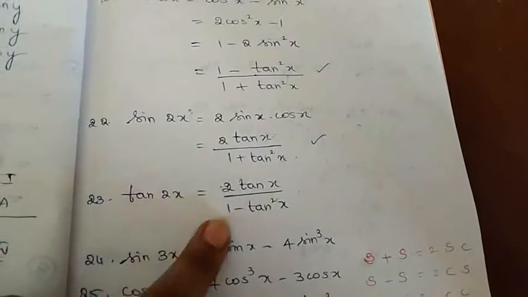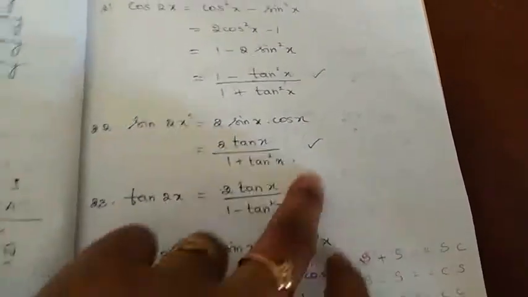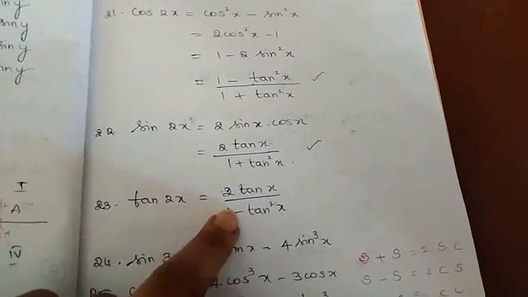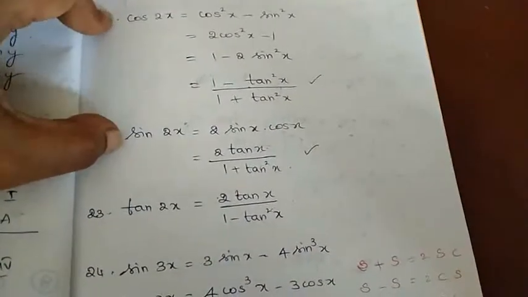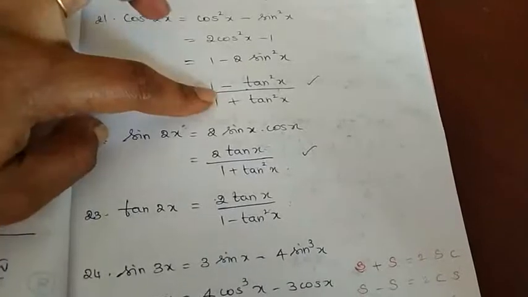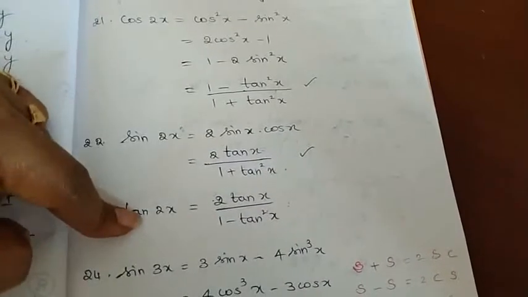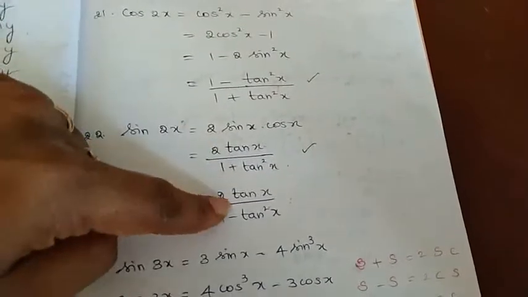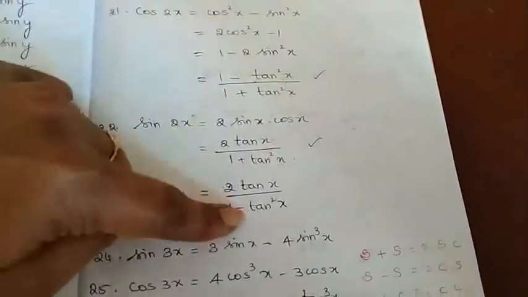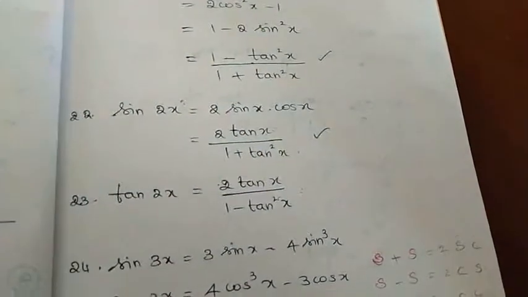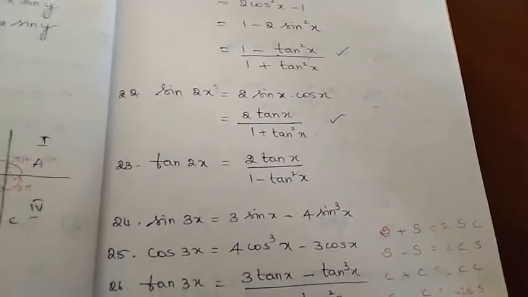Tan 2x is 2 tan x divided by 1 minus tan square x. This formula you can remember by recalling cos 2x and sin 2x in terms of tan. Tan is sin by cos. Sin is the numerator, 2 tan x. Cos is the numerator, 1 minus tan square x. So it is 2 tan x divided by 1 minus tan square x.